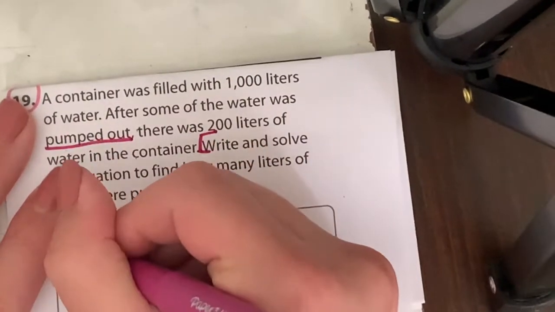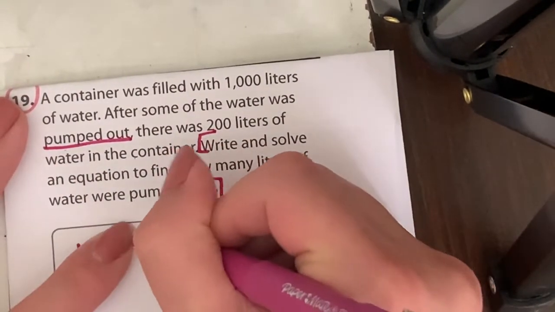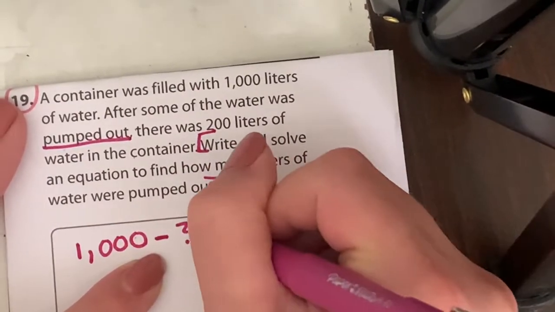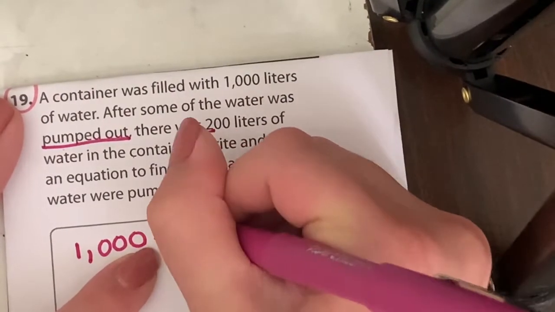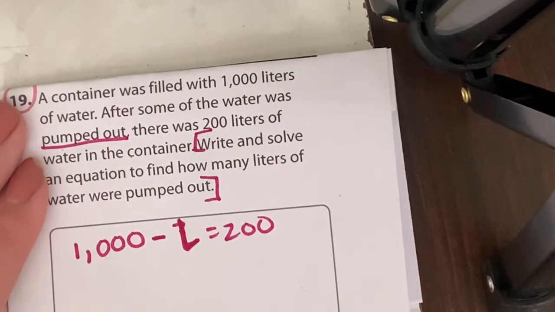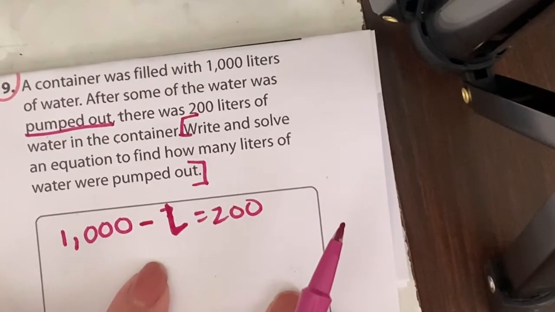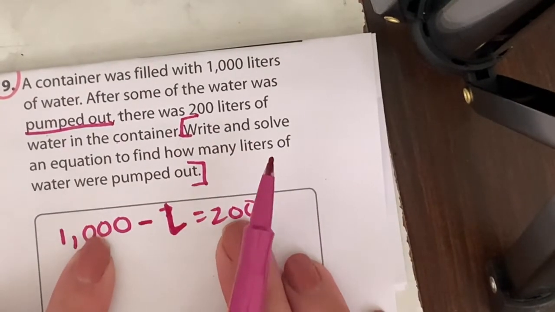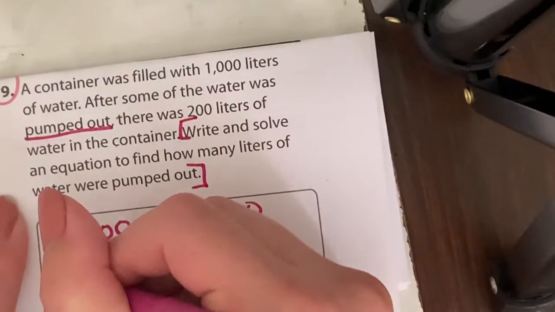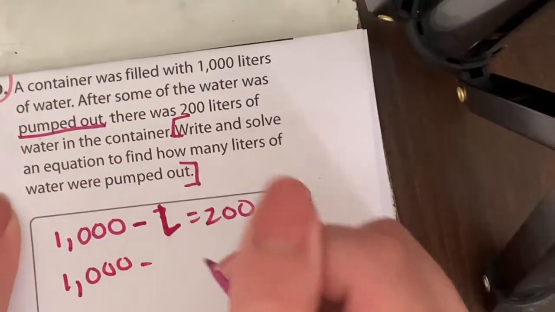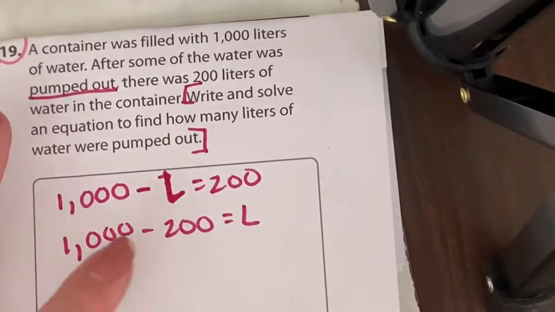So my equation is going to look like 1,000 minus something is going to equal 200. Or we could do L for liters. We wanted to keep with our letters, okay? So this time we're looking for something here in the middle. And remember, if we have a whole and we have a part and we're looking for the other part, I can also do 1,000 minus 200 will tell me what that L is over on the side, okay?